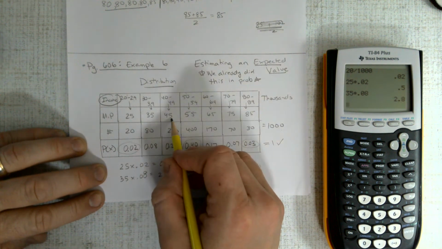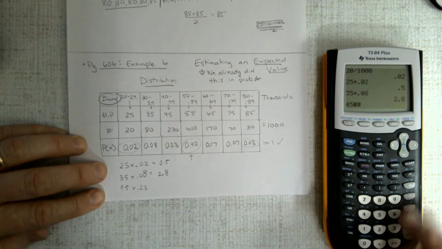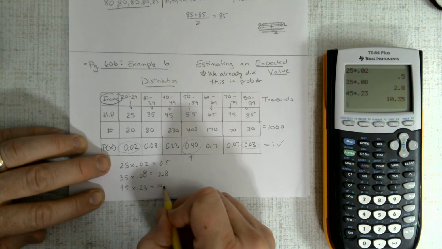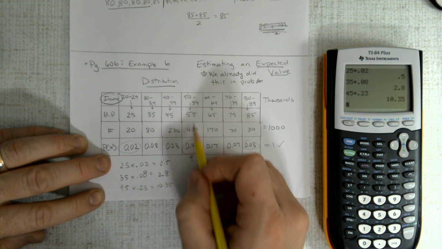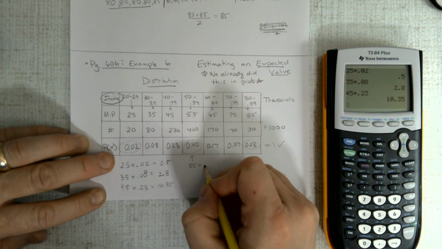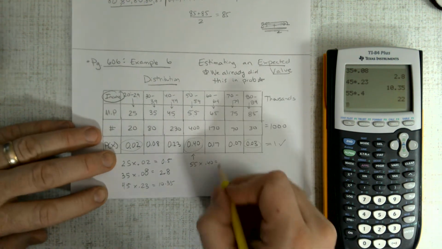What's your chance of getting $45? Well, that's 0.23, so 45 times 0.23 is 10.35. What's your chance of getting $55? Well, my chance of getting $55 is 40%, so I multiply that by 40, and I have 22.